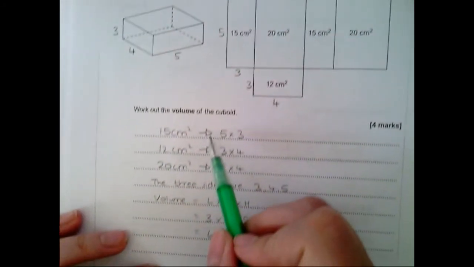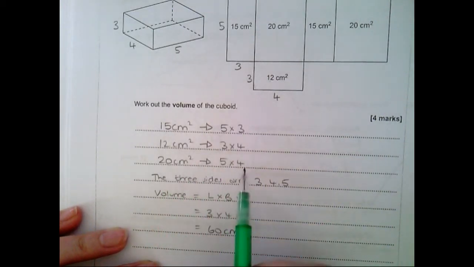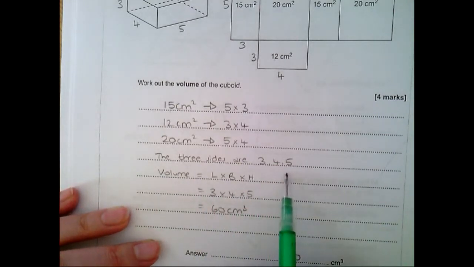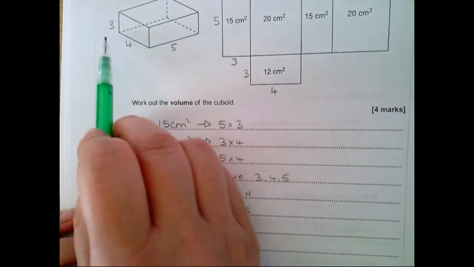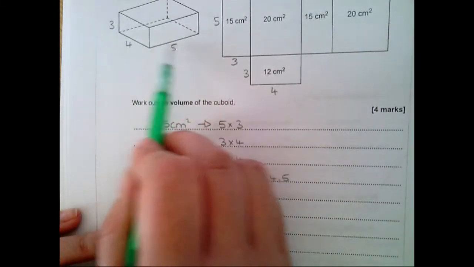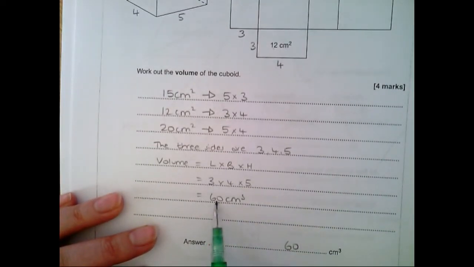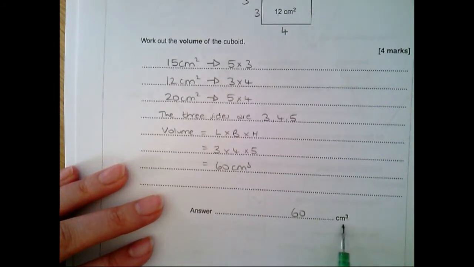So I showed a wee bit of working out there, just where the 15 would come from, where the 12 would come from, where the 20 would come from. I stated that the 3 sides are 3, 4 and 5. And then the volume for a box like that, for a cuboid, it's just your length times your breadth times your height. So these multiplied in any combination. So 3 times 4 times 5 would get me 60, and then the units centimetres squared, but they already had the units there, so you don't get a mark for that.